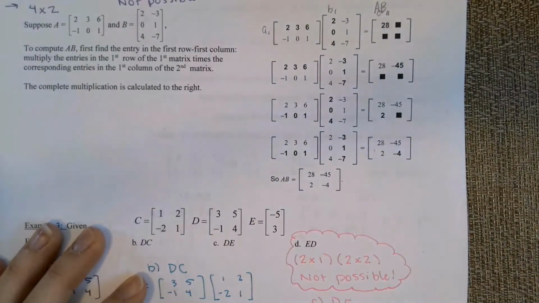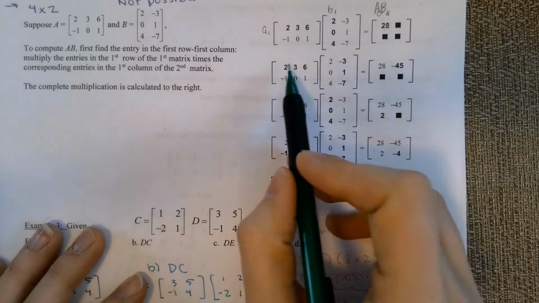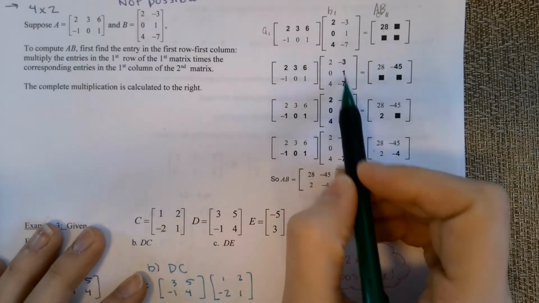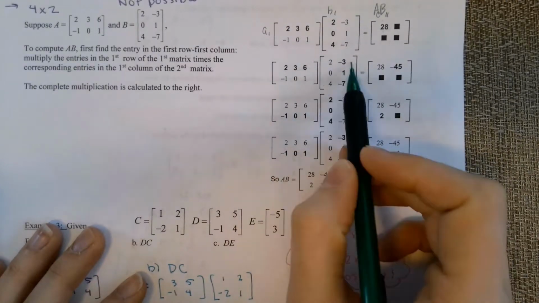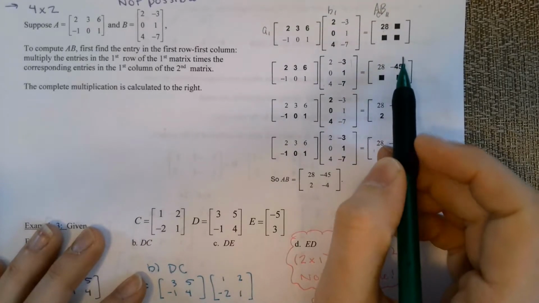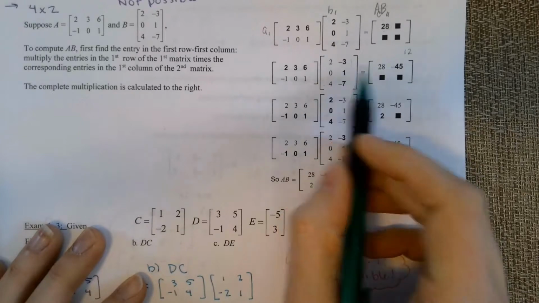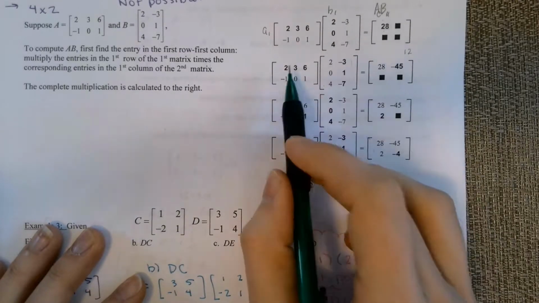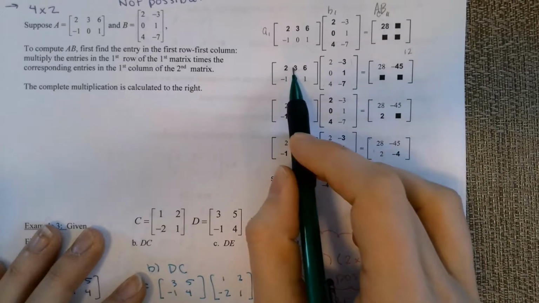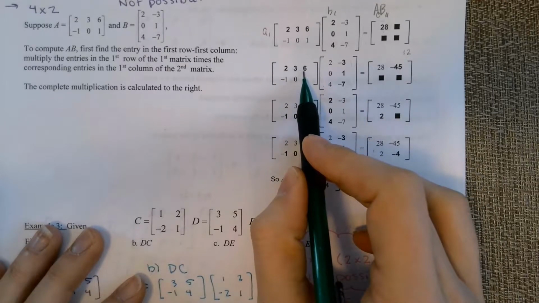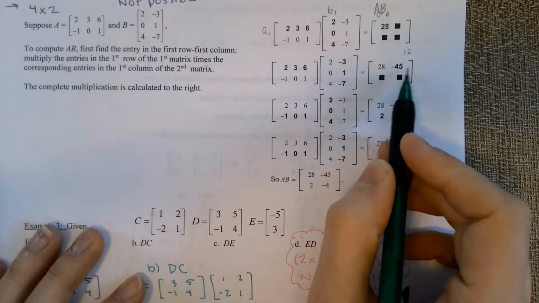Okay? Then they moved on to multiplying the first row by the second column. So this is A1 and B2. So this is the position 1, 2. Okay, to get negative 45, they multiplied negative 3 times 2, 1 times 3, and negative 7 times 6. Okay, negative 45. And then they kept going.